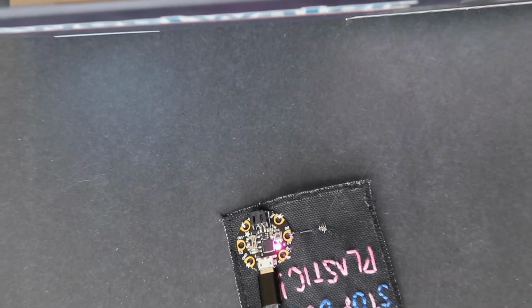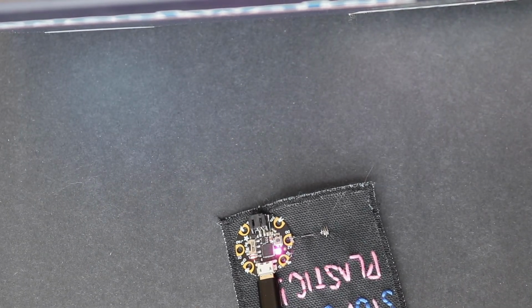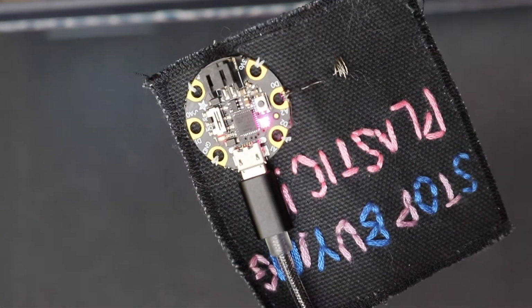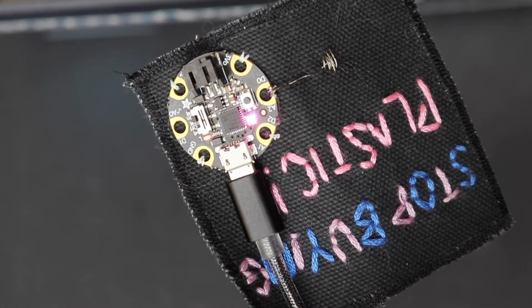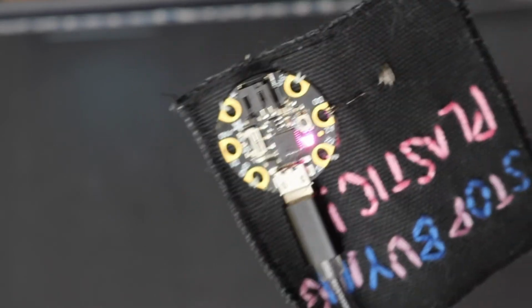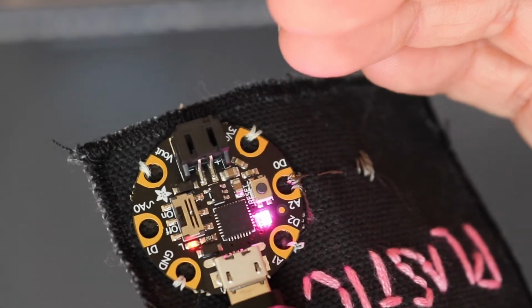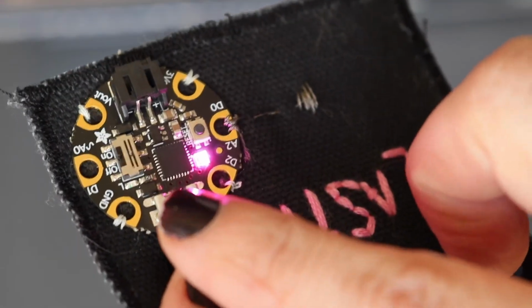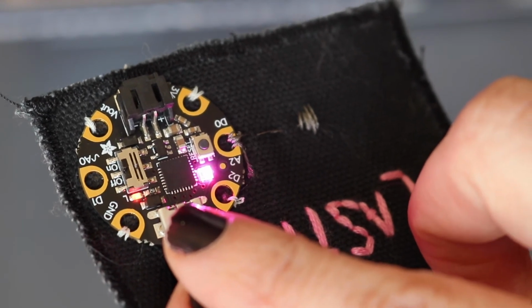So let's go ahead and zoom in here so you can see how we know the blink sketch is actually working. The blink sketch blinks the little red LED there instead of the purple one. So you can see it is in fact working. We have this red flashing LED that we are controlling with the code that we just uploaded. Great. You have successfully uploaded your first piece of code.